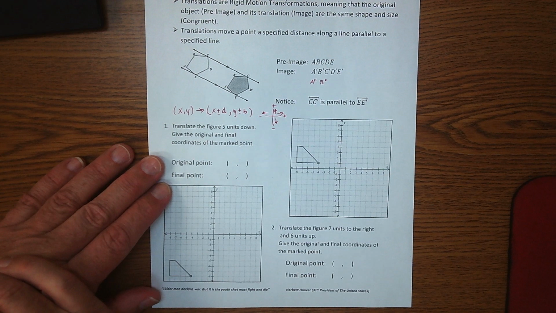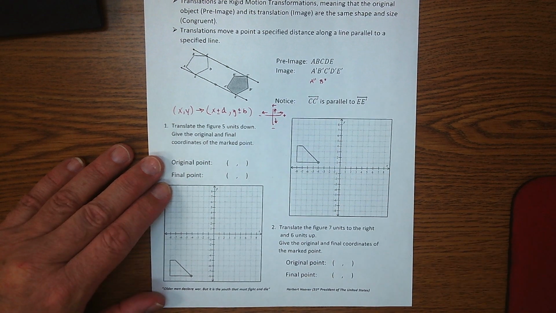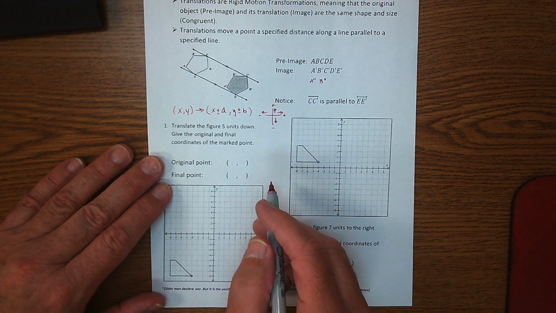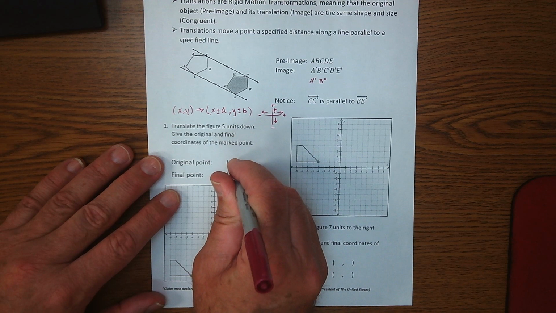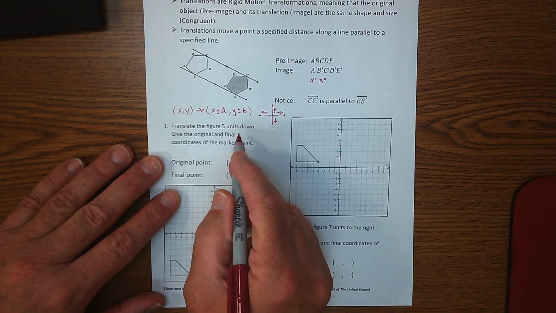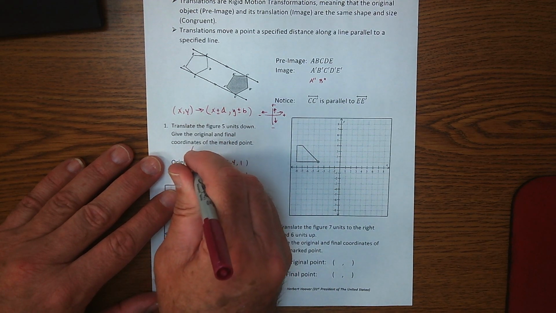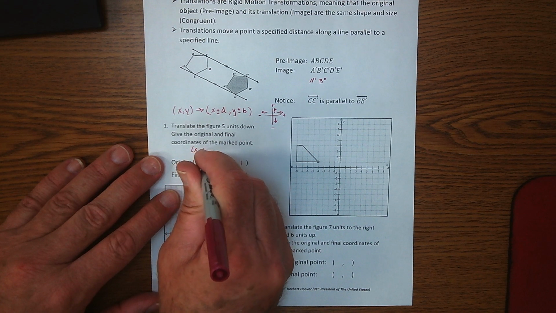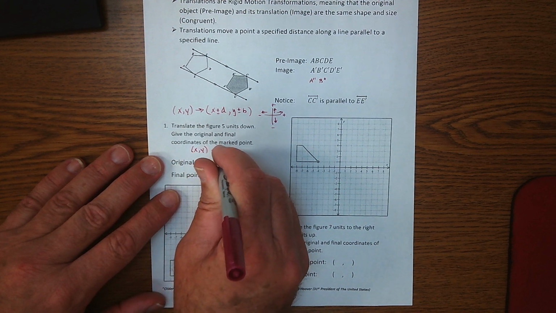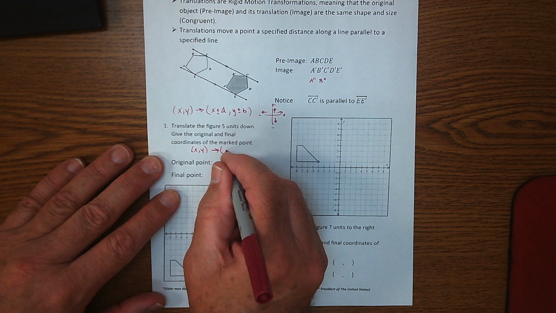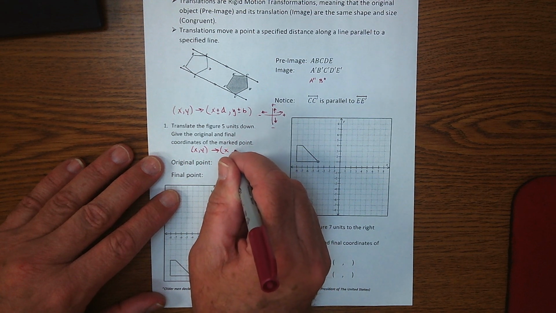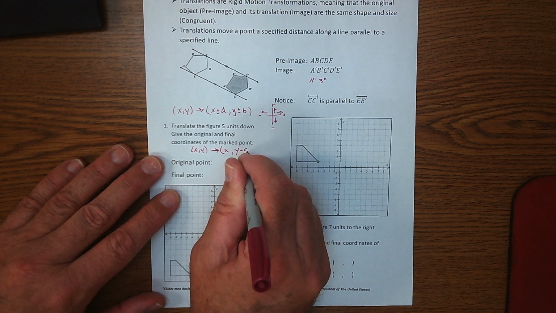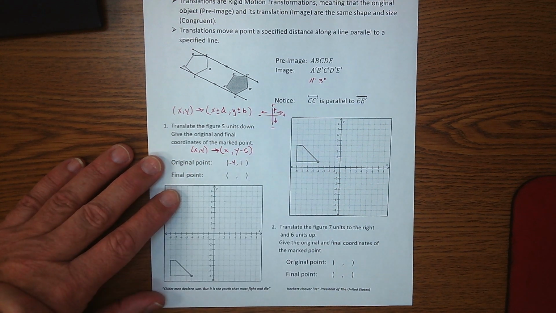And this one here says to get the figure 5 units down. The original point is right here. It's at (negative 4, 1). But the rule says 5 units down. So we take our rule and we say, (x, y) translates to (x, y minus 5). We're not going to change x. We're not moving it at all. And we're moving the y down 5. So y minus 5.